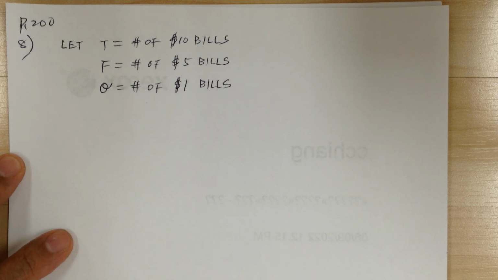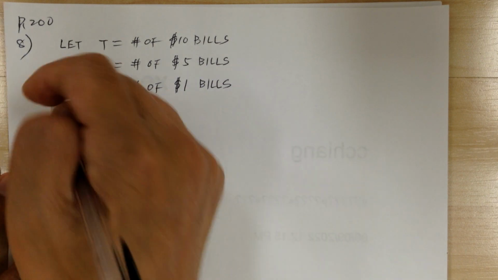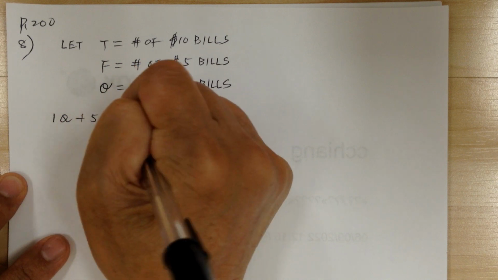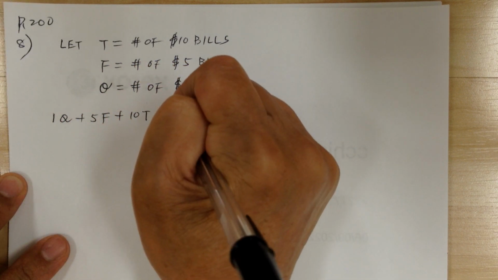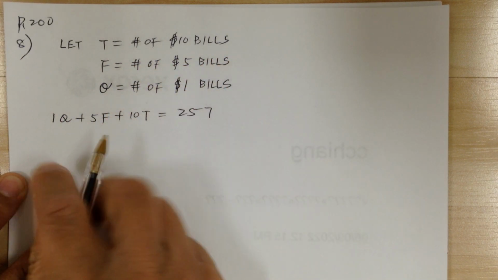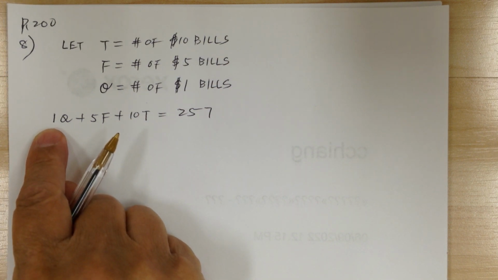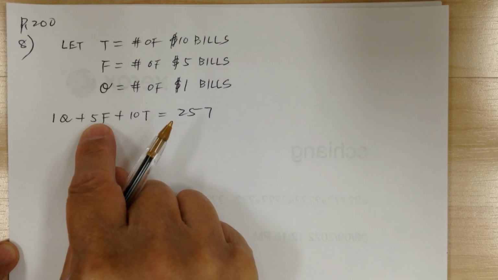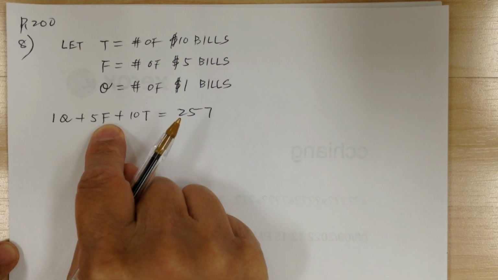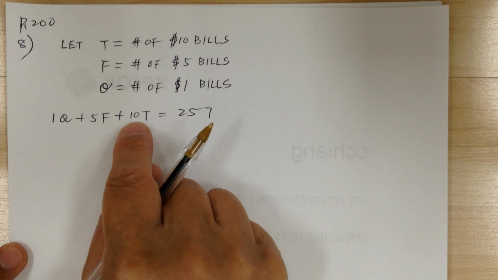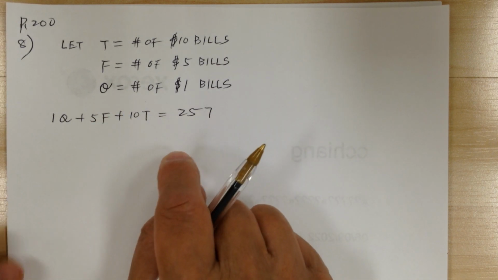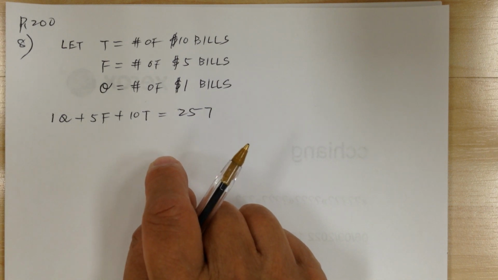So it says Muriel has $257. So you have to do 1 times O plus 5 times F plus 10 times T equal to 257. So again, each dollar bill is worth 1 times the number of dollar bills. $5 for each $5 bill times the number of $5 bills, right? And for the $10, each bill is worth 10 times the number, so it gives you a total of $257. Okay, then we go to the next sentence.